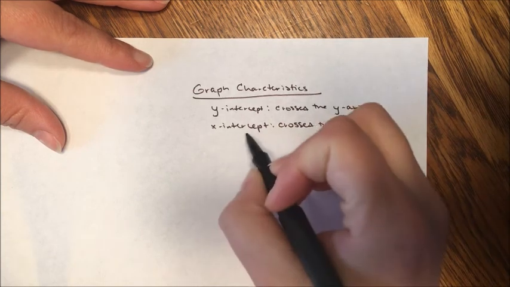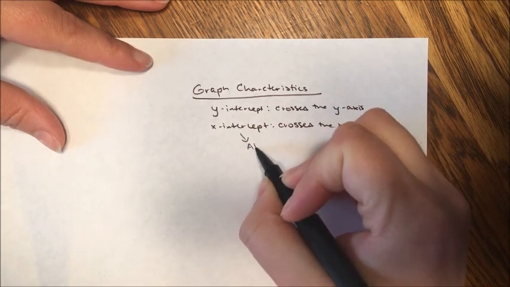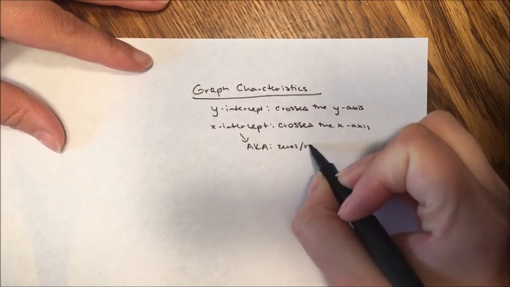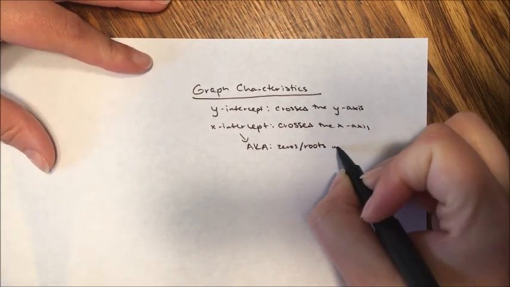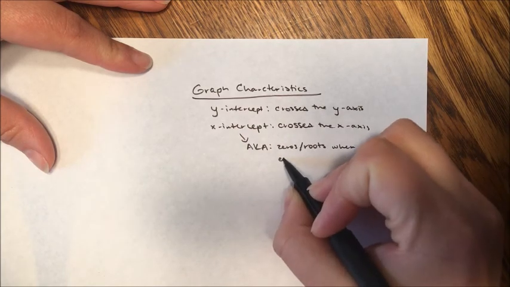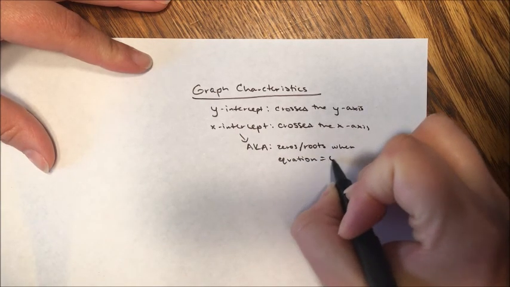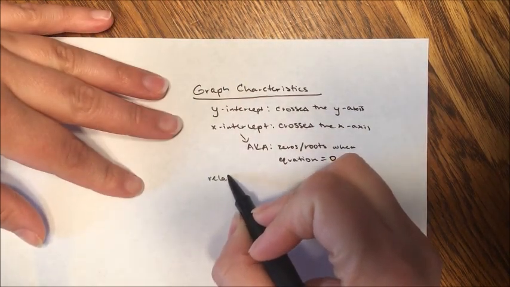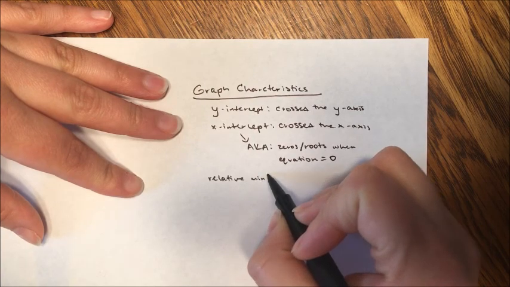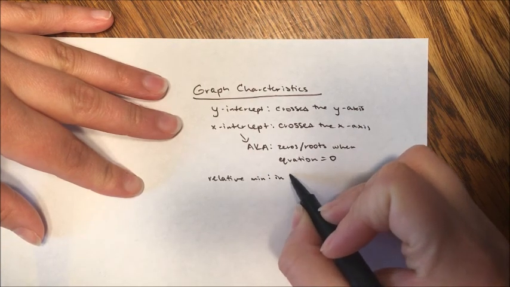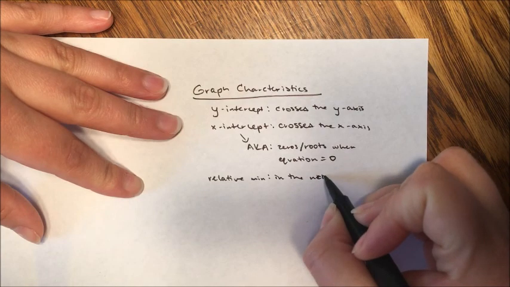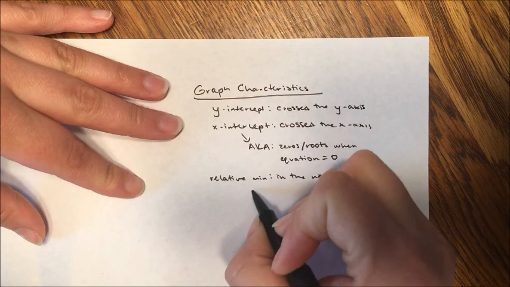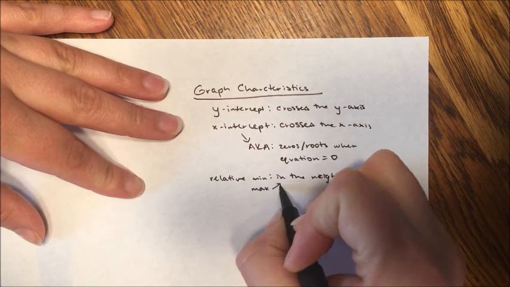Something to note, the x-intercept is also known as zeros or roots when the equation is set equal to 0. We're going to be looking at relative mins, which is in the neighborhood. Same thing with the max there.